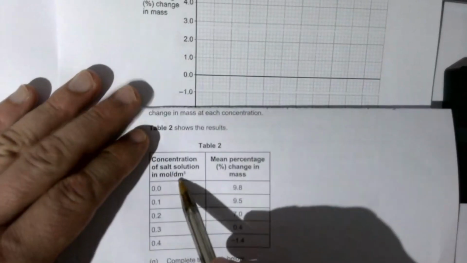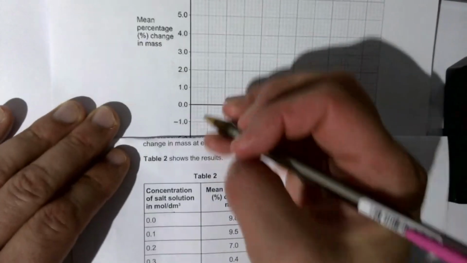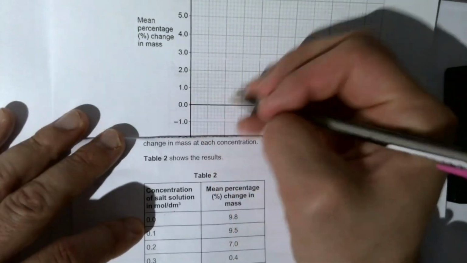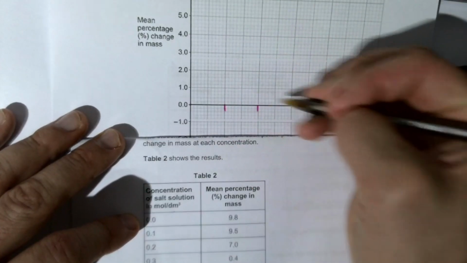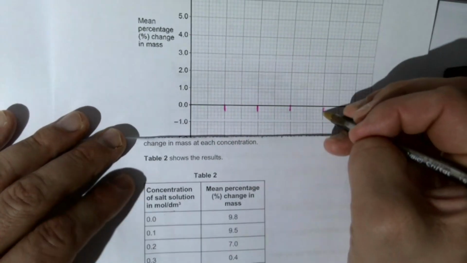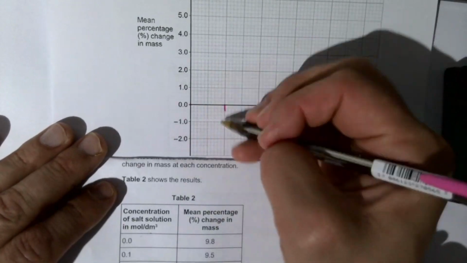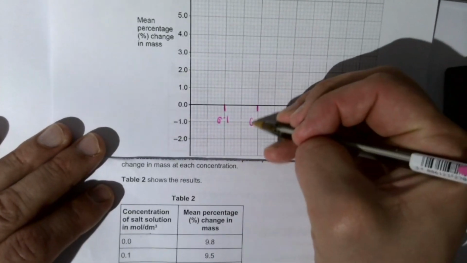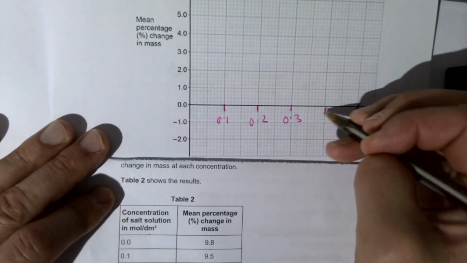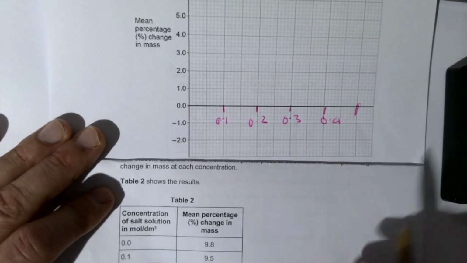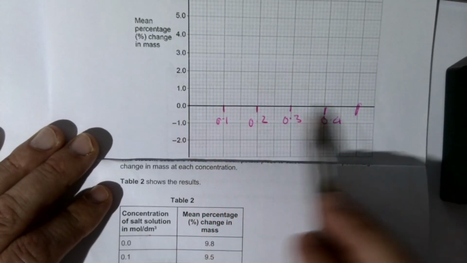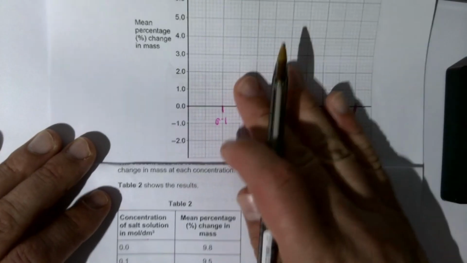So we look, there's your concentration of salt solution. There's 0, then 2, 3, 4, 5, and 6. So there you've got 0.1, there you've got 0.2, 0.3, and 0.4. You could even do it on smaller intervals, but it doesn't matter.